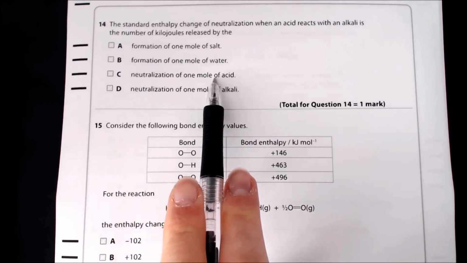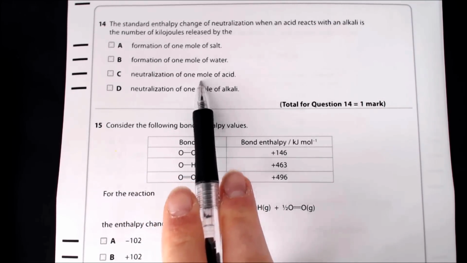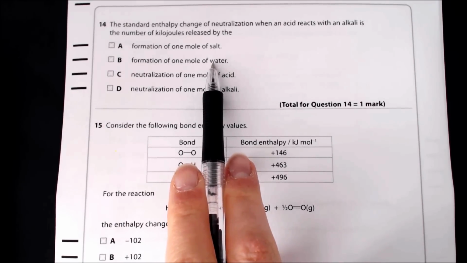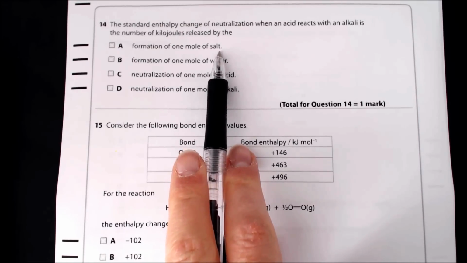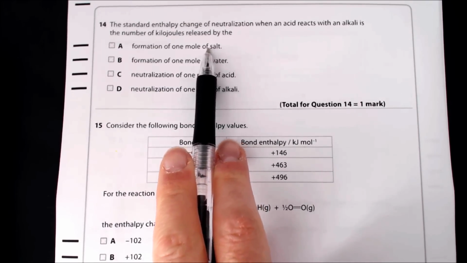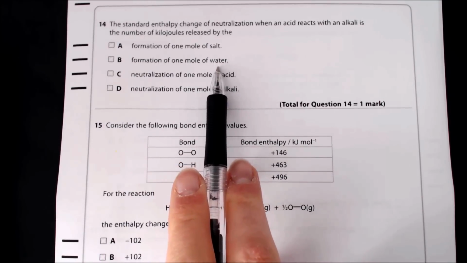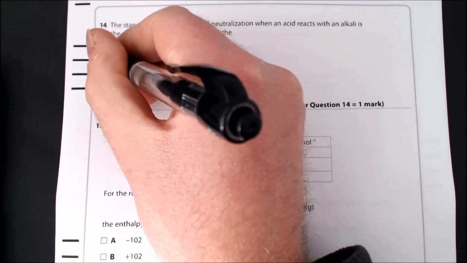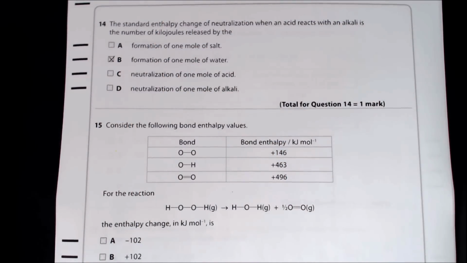But you should know the definition, and the definition is actually the formation of 1 mole of water, not 1 mole of salt, because salts can vary depending on the acids and alkalis we're reacting. Water doesn't. It doesn't matter what acid or alkali you're using, you're always producing water in neutralization. So that is the definition that we're using, which is B.